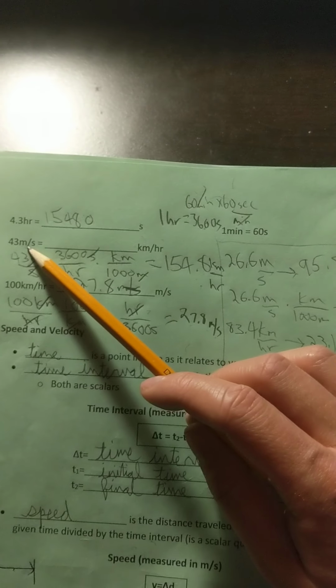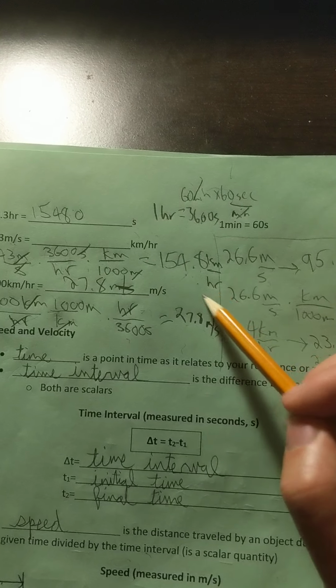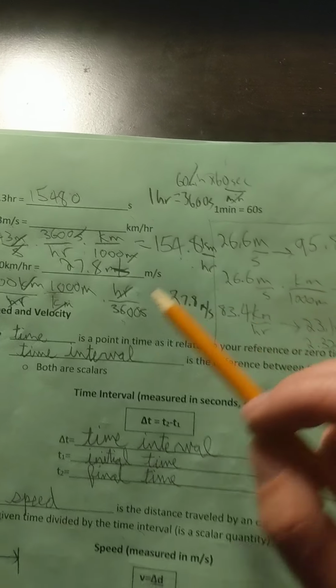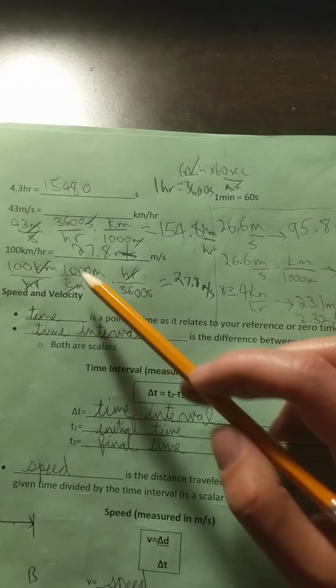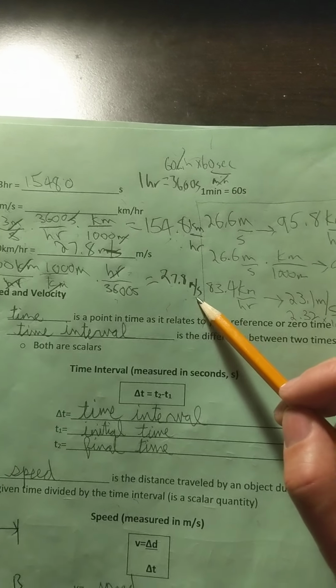And usually when you're going from meters per second to kilometers per hour, your number is going to go up. And that's because you're doing this over an hour, so you can do a lot more in an hour. And on the flip side, if you go from hours to seconds, your number is going to go down because you can't do a lot in a second.